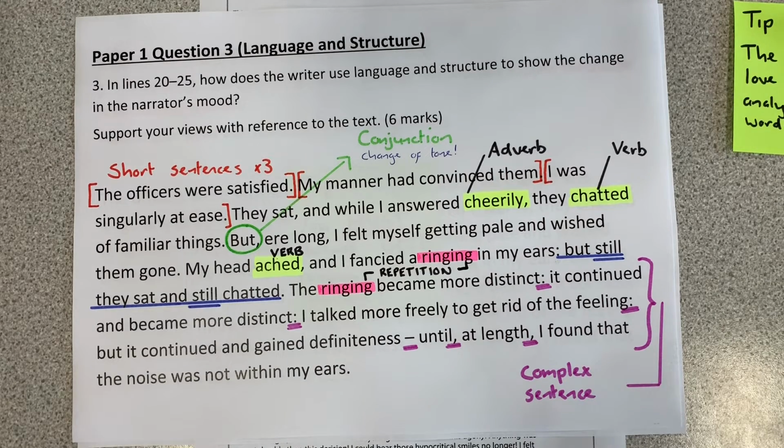Here we have a contrast with the opening of the extract, where we pointed out that there was lots of short sentences being used, which showed that the narrator is in control. And it ends with quite a long, complex sentence with, again, you can see all of the different types of punctuation used. We've got colon, another colon, 3 colons used, dash, commas, etc. So quite a long, complex sentence.